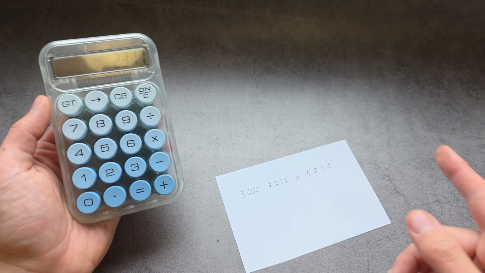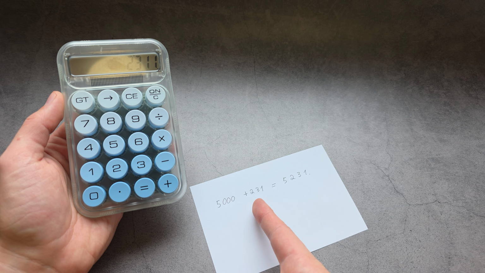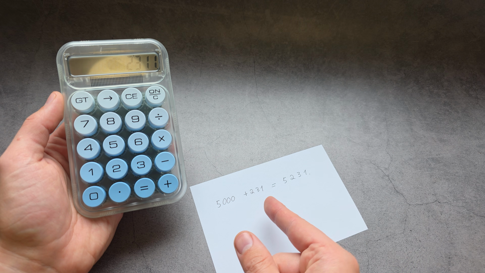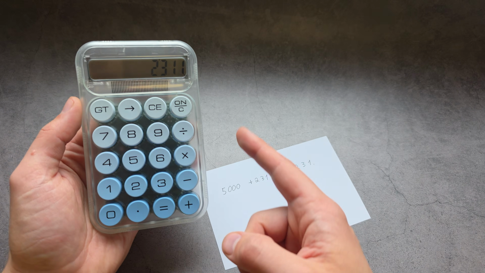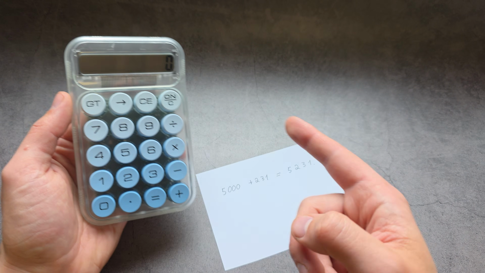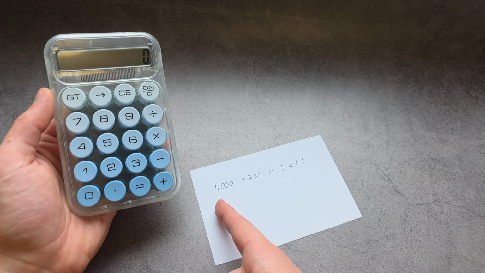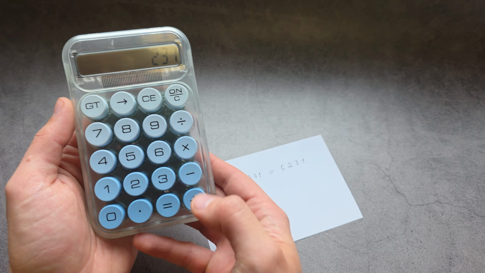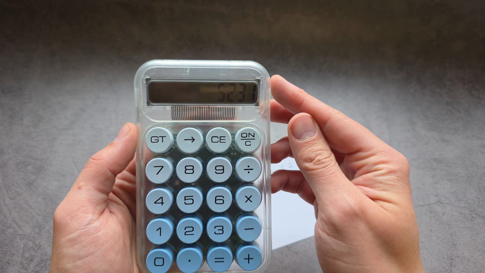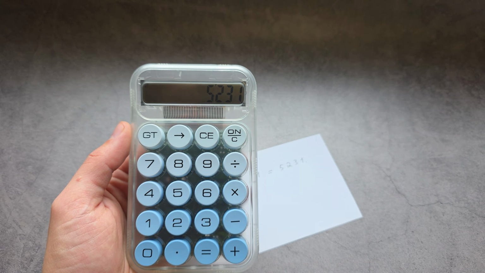So what I want to do, instead of deleting both parts of the calculation, is only delete this last one. If I press CE, it simply deletes the last entry, but it keeps the first one in memory. So if I now enter the correct number, 2, 3, 1, you see it still remembers the first entry and calculates it correctly.